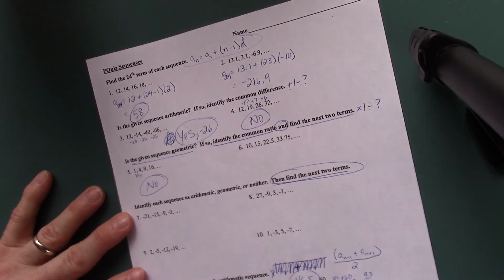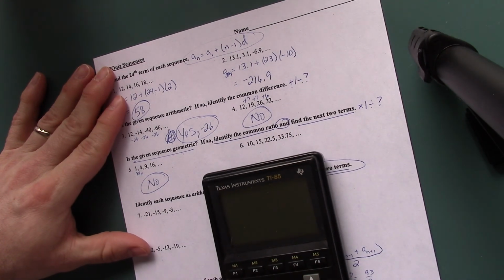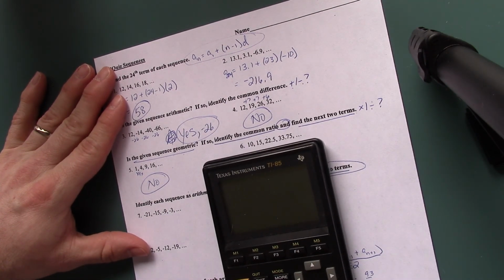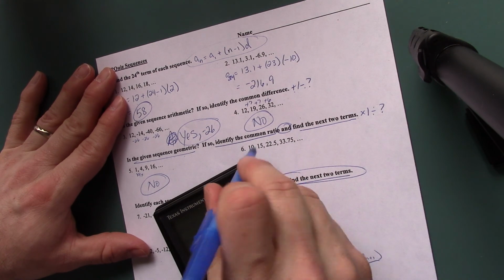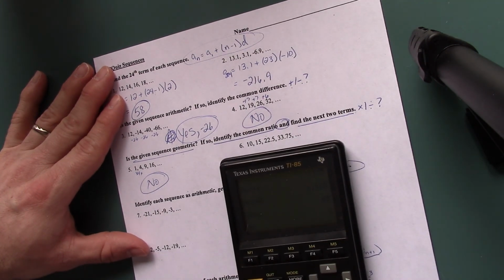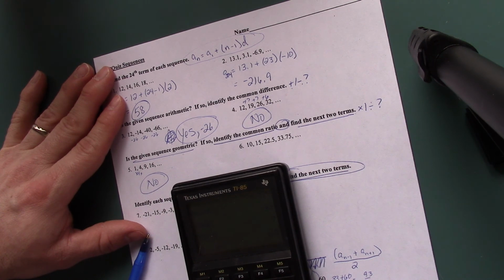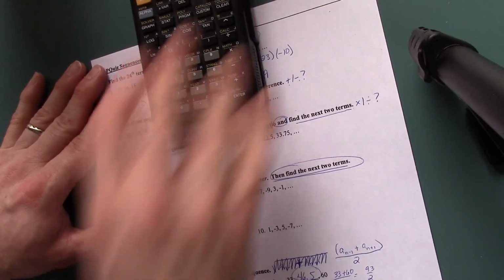This one, how in the world can I get that? 10 times what gives you 15, right? Well, remember, common ratio means divide. So if I take any term and divide it by the previous term, I should get my common ratio. If I just go 15 divided by 10, I see it's 1.5. And I'm just going to double check that that works. If I go 1.5 times 15, yep, I get 22.5, times 1.5 again, because that was our term, 33.75. Sure enough, there it is.